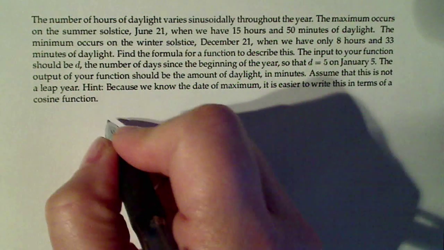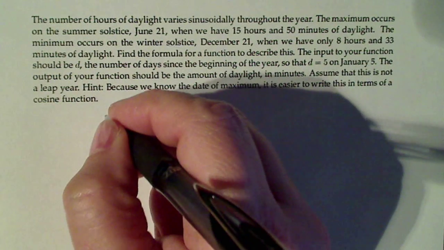My cats are a little hungry right now, so if they start making noise, just ignore it.